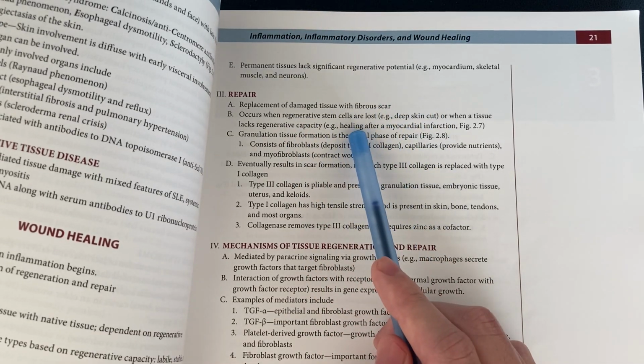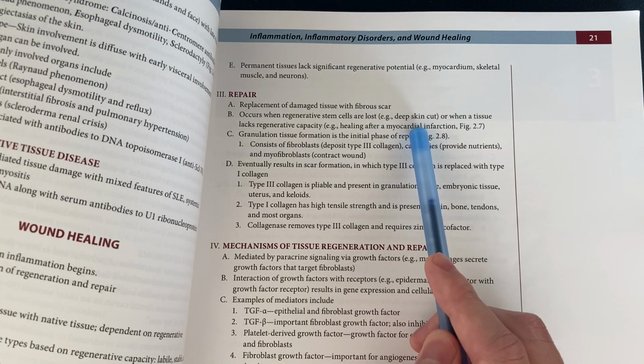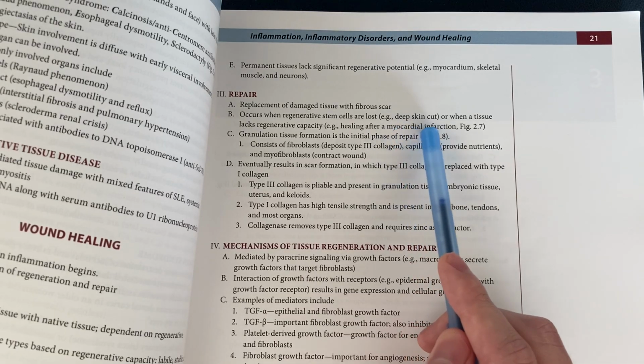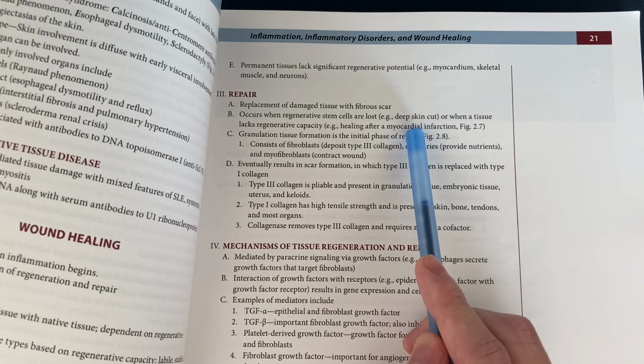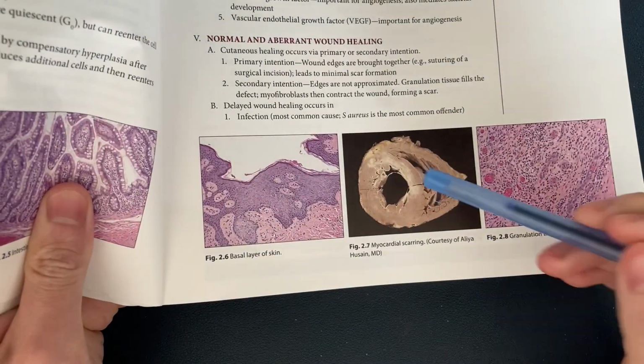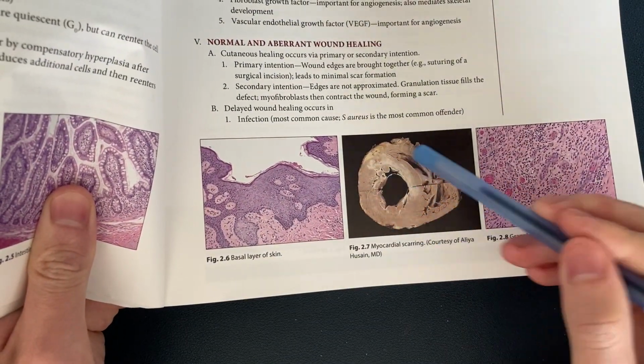We also talked about how the myocardium is a permanent tissue and thus lacks significant regenerative potential, which is why healing after a myocardial infarction will only lead to fibrous scarring. And here's a figure that shows an example of myocardial scarring.